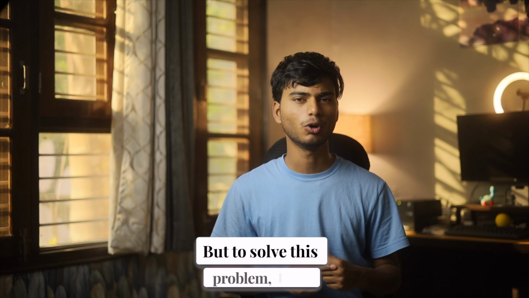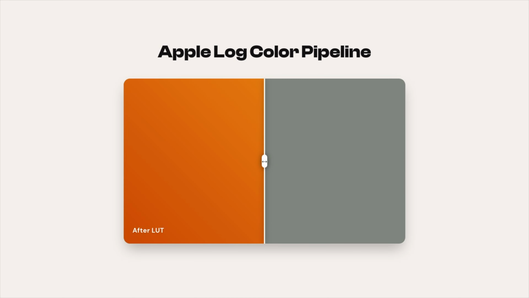But to solve this problem, I use another app. Kino is a very simple app where it lets you change the shutter speed and the ISO, and it lets you record in Apple Log. Apple Log is a feature that comes in the Pro models of the iPhones. You can strip the color profile of Apple and you can add all your own.